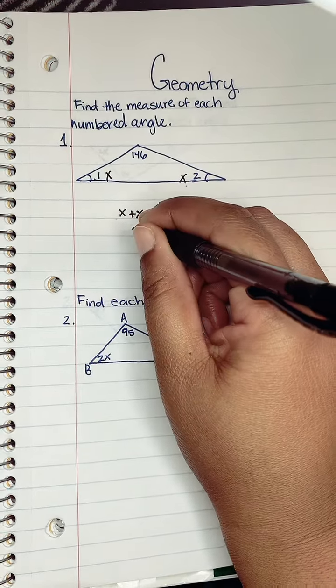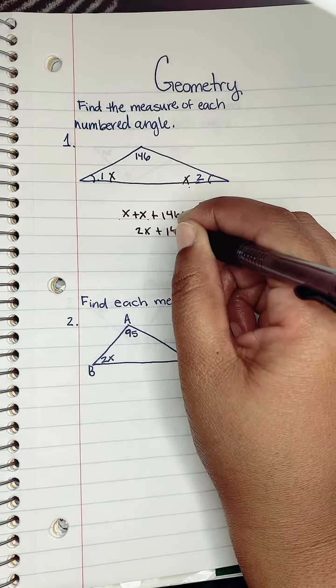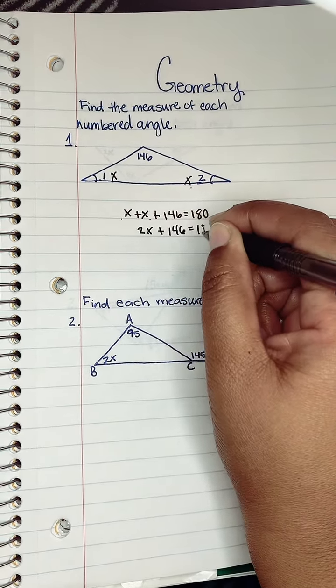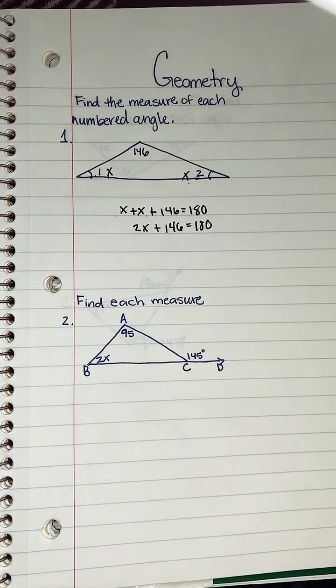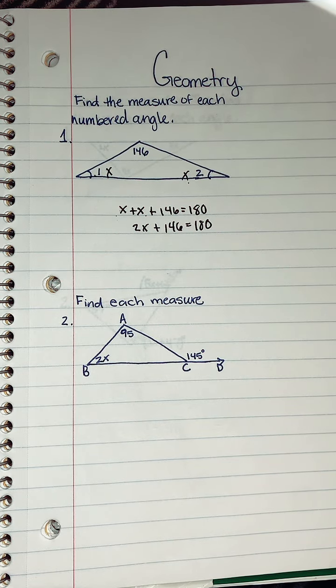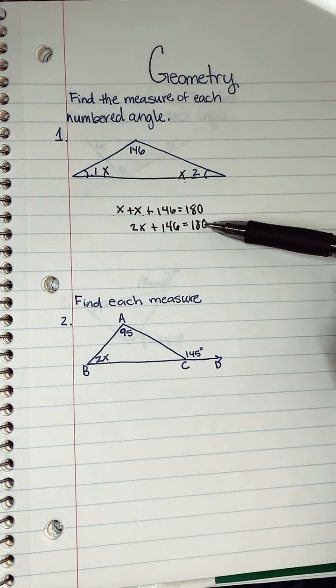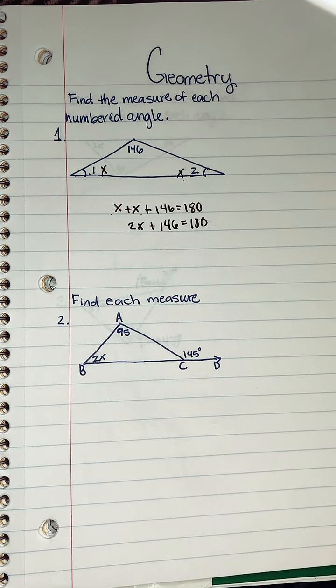So x plus x is 2x, plus 146 equals 180. This is why algebra comes back into play. Good. So Phil said 17. All right. Well, how do I solve this? What do I do next? Thank you for the double taps. I see them coming in.